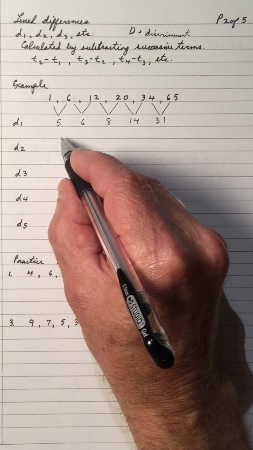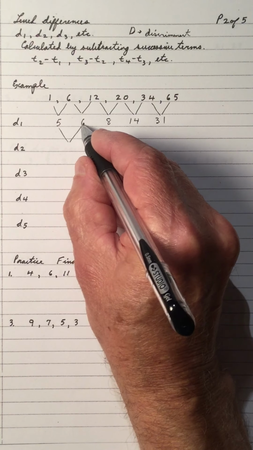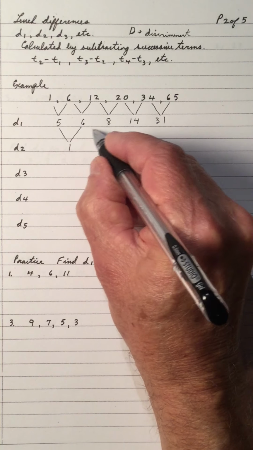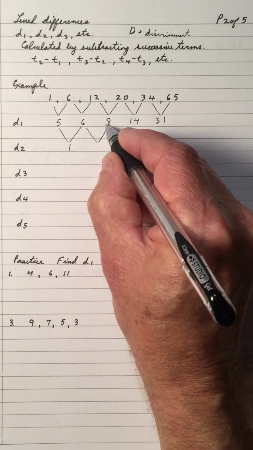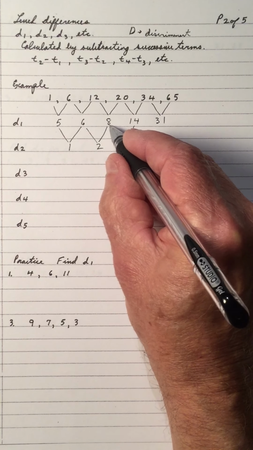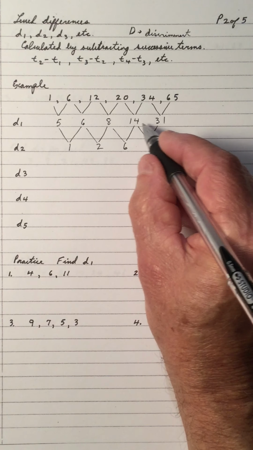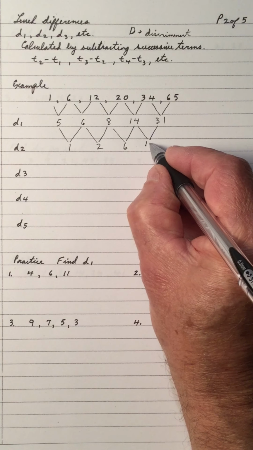Now we go for the second level difference. So notice 6 minus 5, 1. 8 minus 6, 2. 14 minus 8, 6. 31 minus 14 is 17.